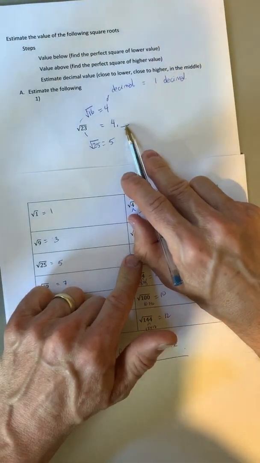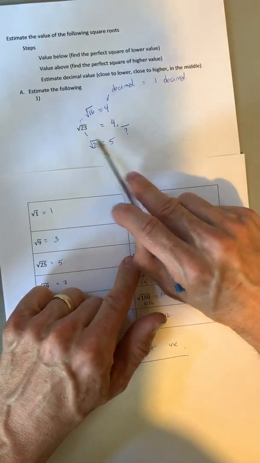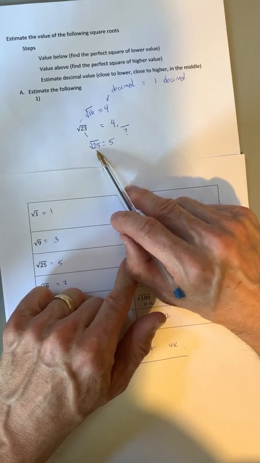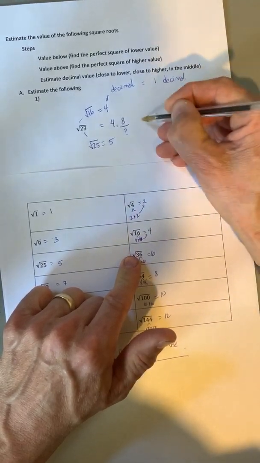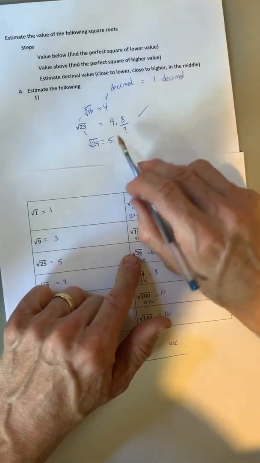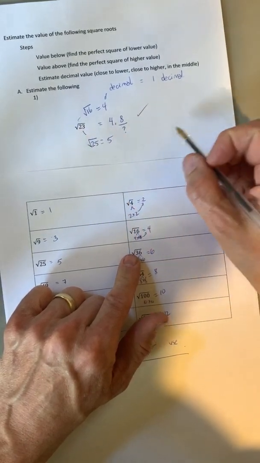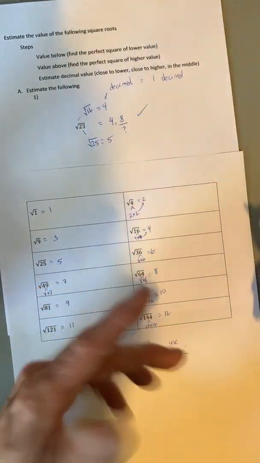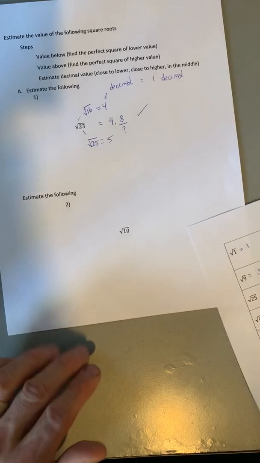Well, what is that something? Is it close to 4? Is it close to 5? Well, because 23 is close to 25, let's say 4.8. That's our answer. You estimated the square root of 23 is 4.8. Awesome. That's what we're going to be doing. So let's take a look at the second question.